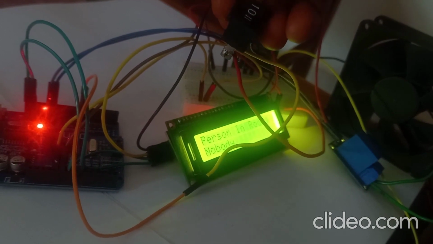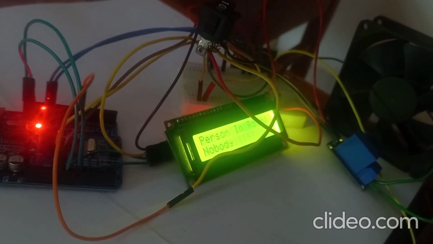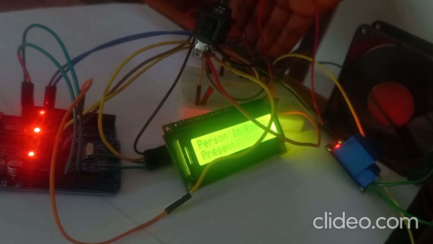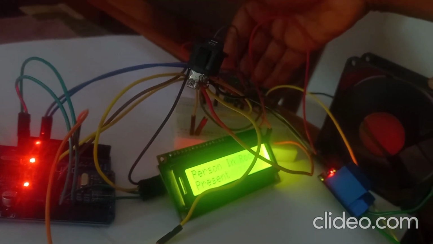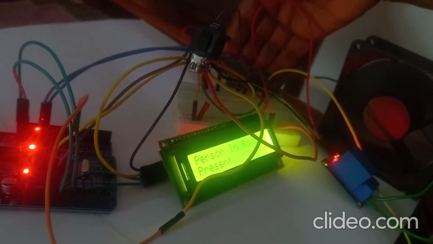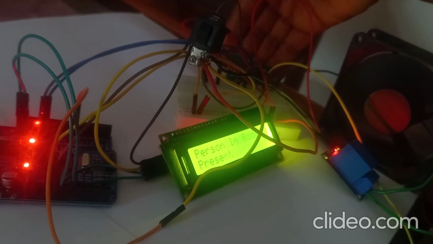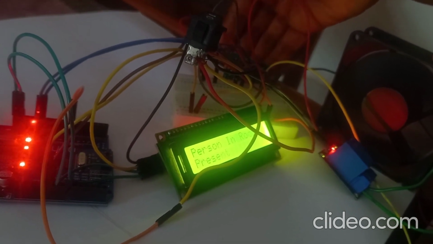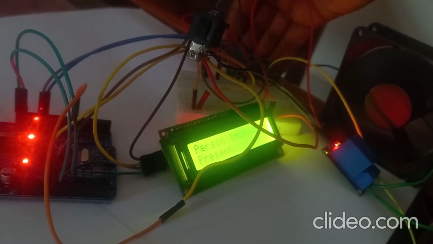And now the switch is in off state. I'll keep my finger near the PIR sensor. So even though the switch is in off state, the fan is turned on. So in both manners we can turn on the fan automatically as well as manually.